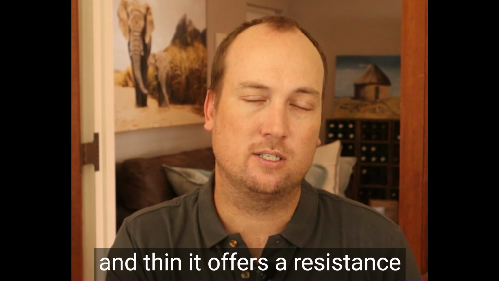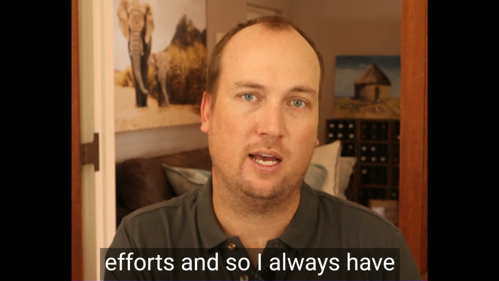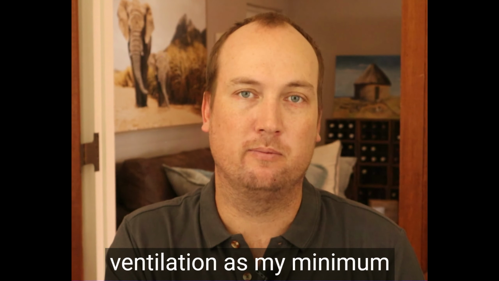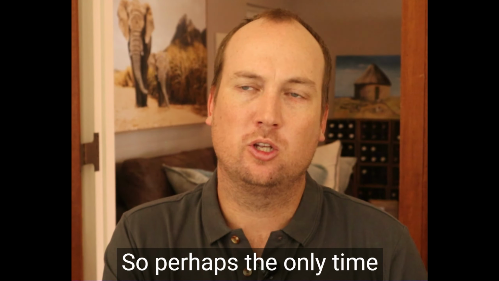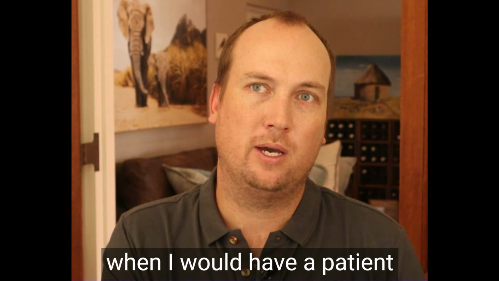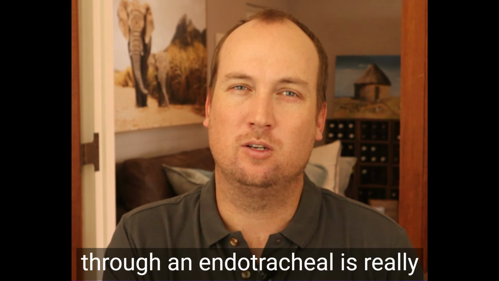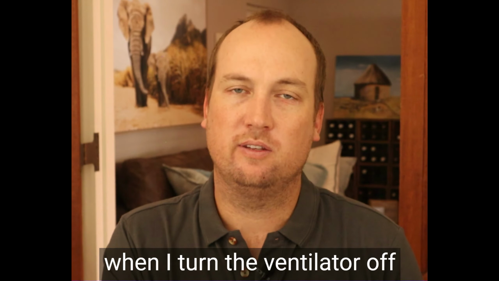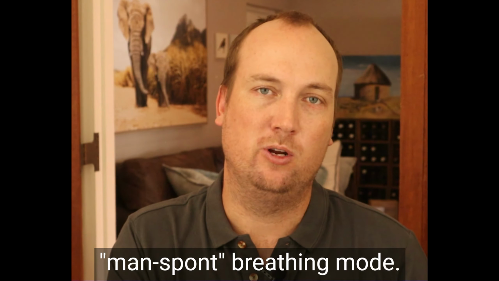It offers a resistance to the patient's inspiratory efforts, and so I always have a pressure support mode of ventilation as my minimum ventilatory mode when there's an endotracheal tube in place. So perhaps the only time when I would have a patient breathing spontaneously through an endotracheal tube is really immediately before extubation, when I turn the ventilator off and I put the patient onto a man-spont breathing mode.